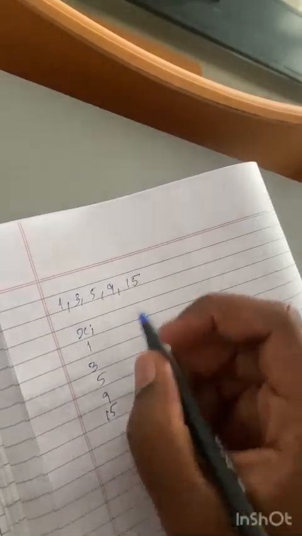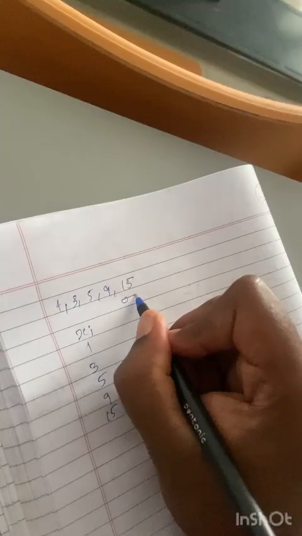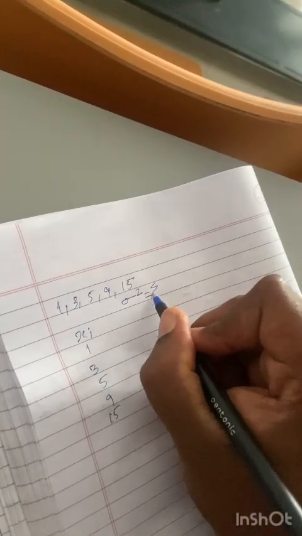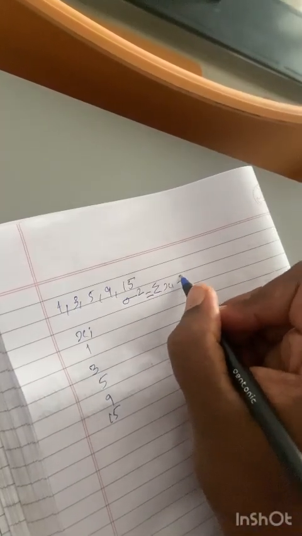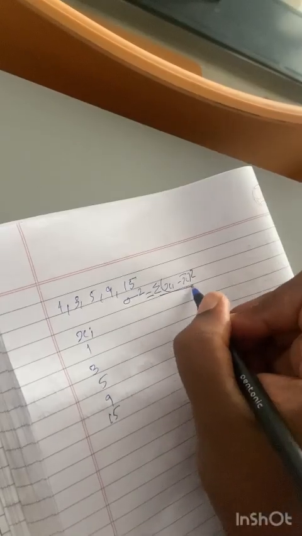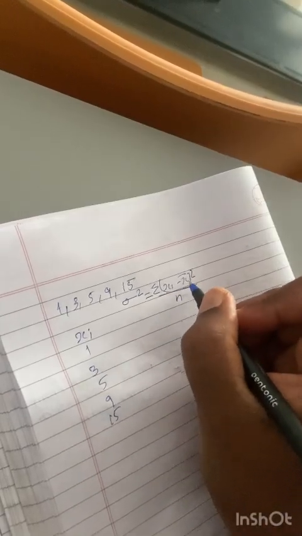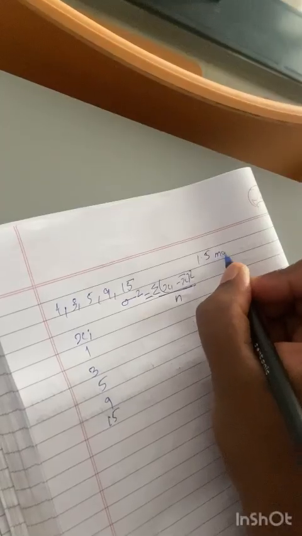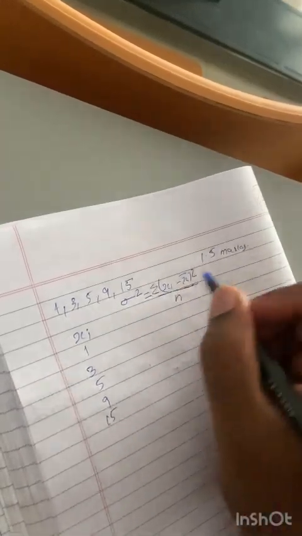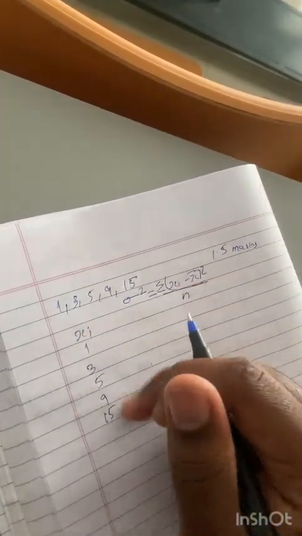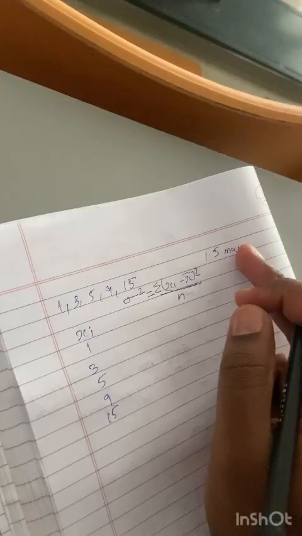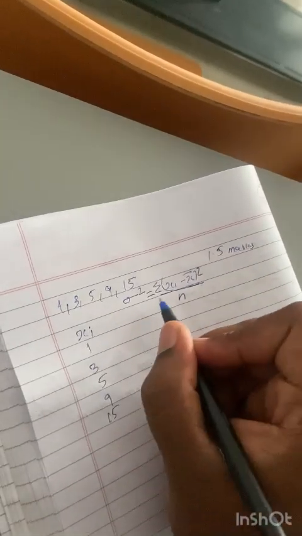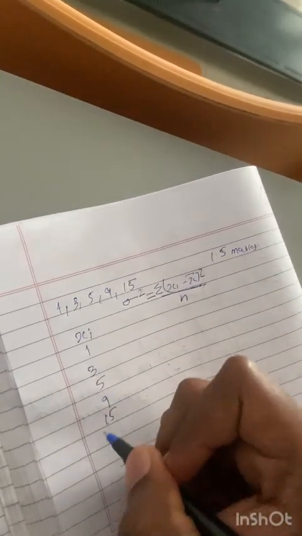Before writing this xi, you should write the equation. The equation is nothing but sigma square is equal to summation xi minus x bar all square divided by n. For writing this equation you have 1.5 marks, so kindly write this. Even if you forget the steps, at least write this, you will be getting 1.5 marks. After writing this equation, we should continue.